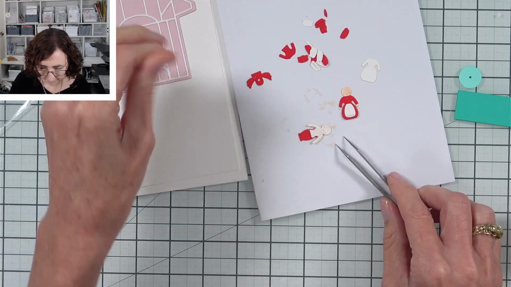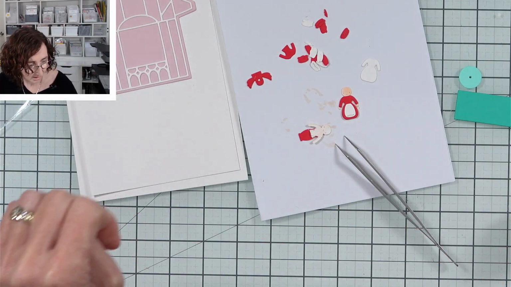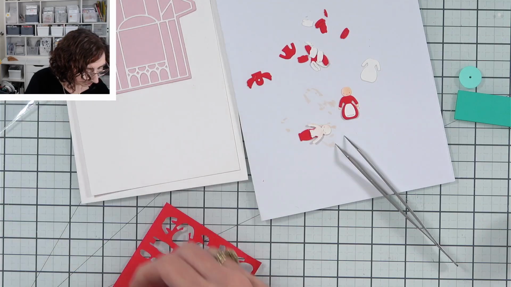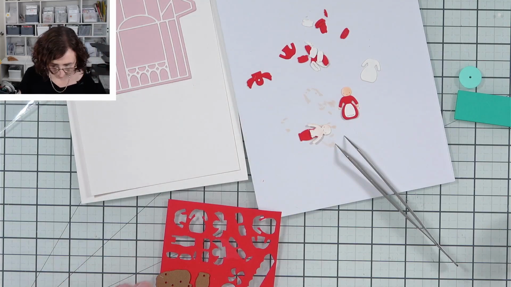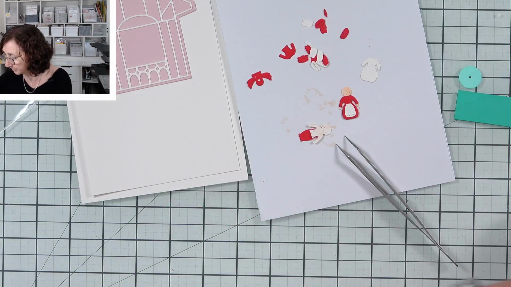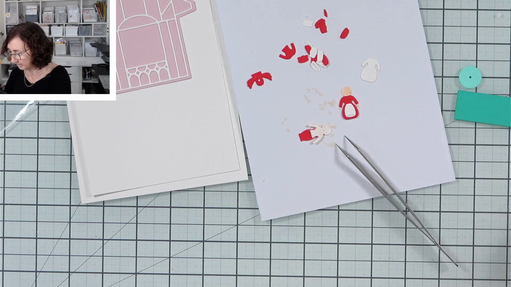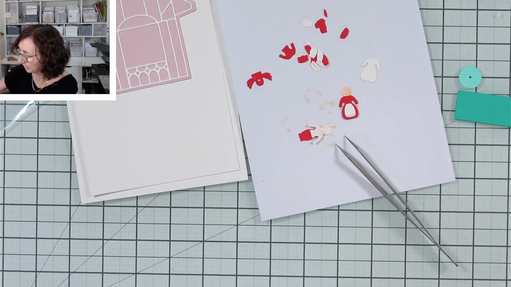I'm going to double him up. So, head. We'll grab another dress for Mrs. Claus and a new pair of coveralls for Santa. Mrs. Claus has got a name too, hasn't she? I'll call her Evelyn.